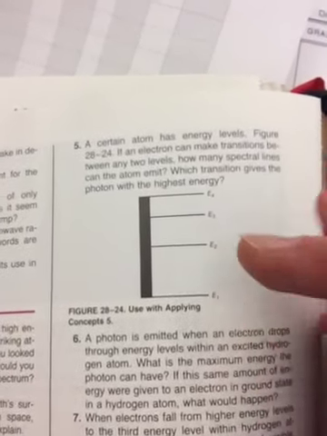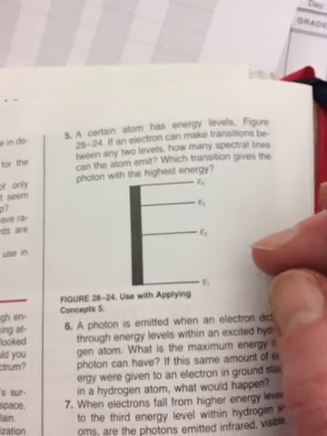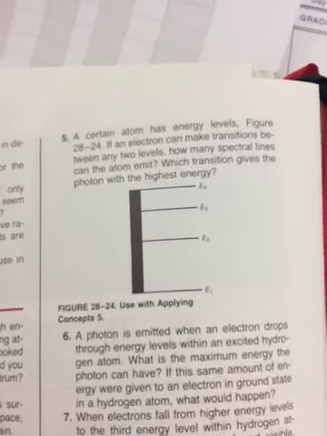Which one will have the greatest energy? The one with the biggest drop, so from 2 to 1. Okay, and finally, that's all your homework questions.